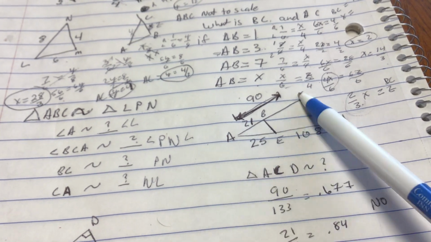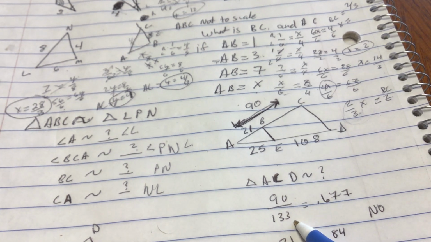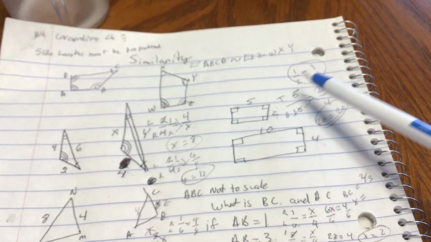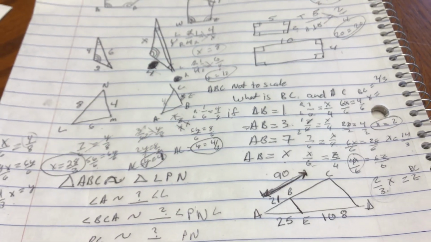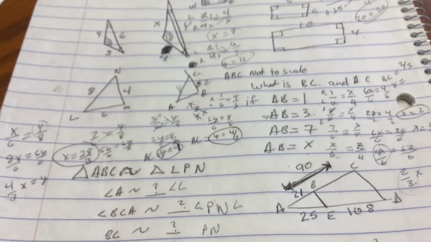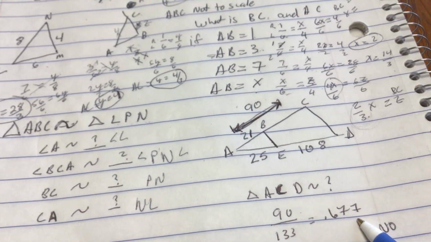So the whole length, 90, and the whole length of AD is 133. So we set up that ratio. Remember up here, they both equal to half. These should equal the same thing. Now I'm going to use a decimal, but it's the same thing. I could have used, up here I could have used 0.5 and 0.5. Here I'm going to say, all right, what is that? Well, that 90 divided by 133 is 0.667.